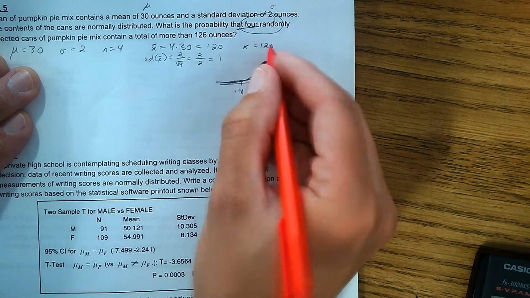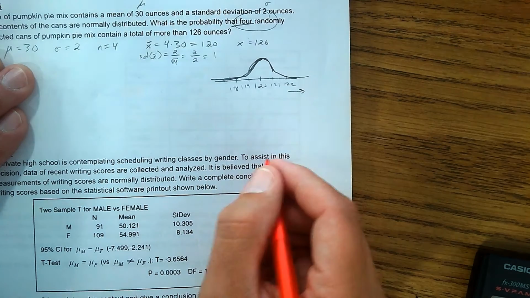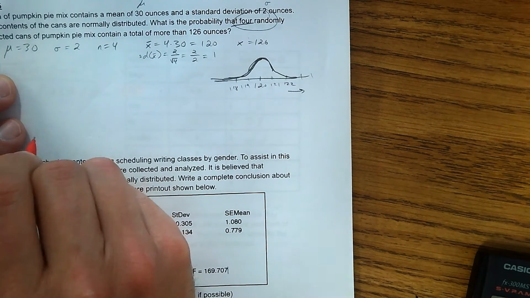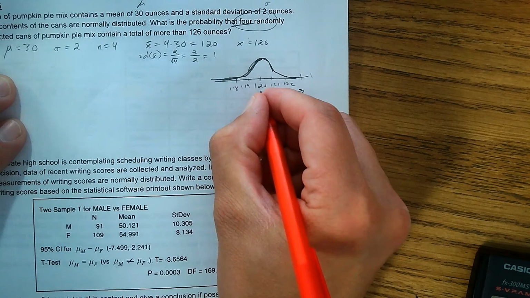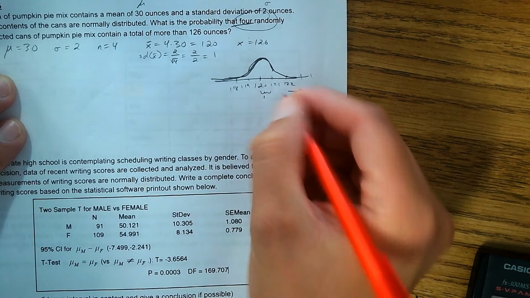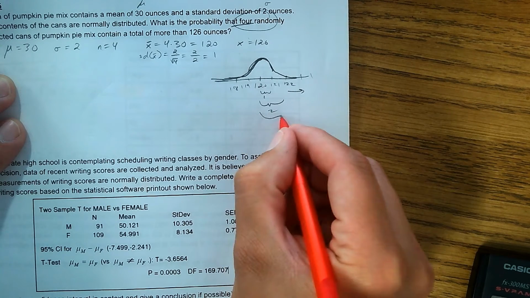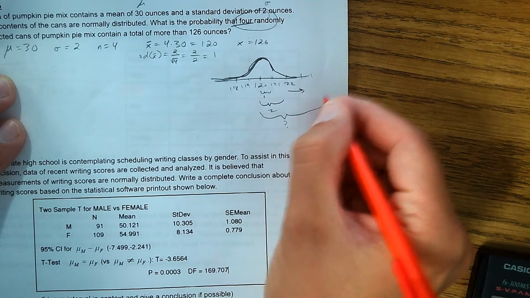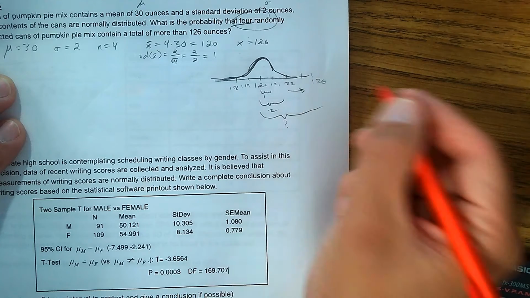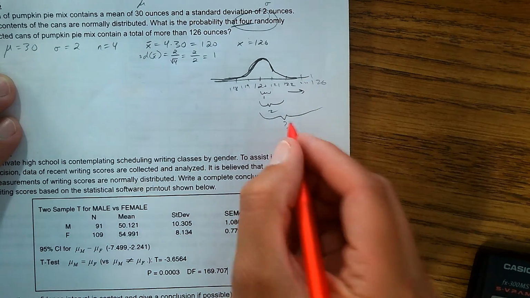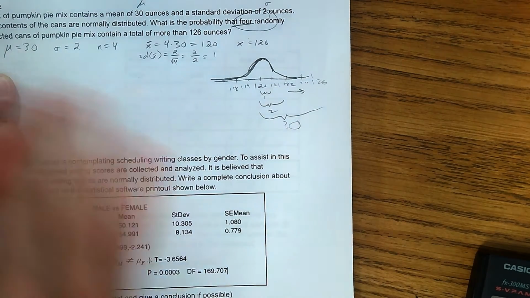Now 126 is way over here. How far away is that? That's going to be our z-score. If that is one z-score, that's 2 z-scores. How far away is it to get all the way out to 126? What's going to be that z-score? And that's going to help us with our probability.